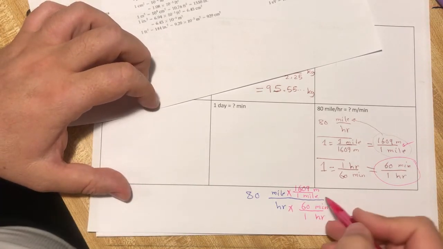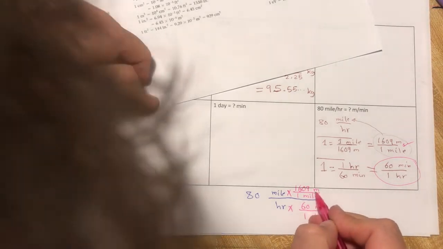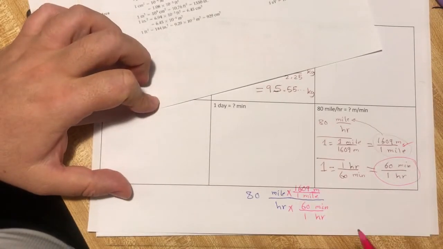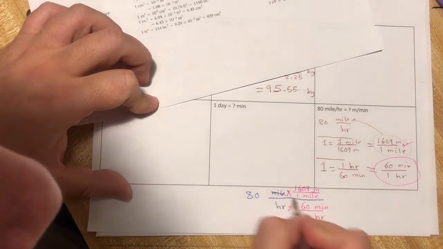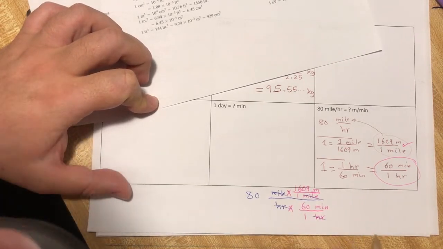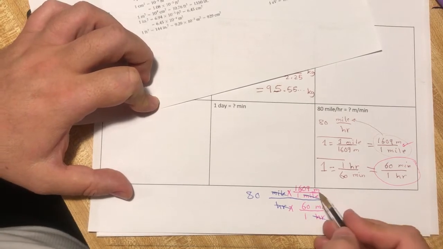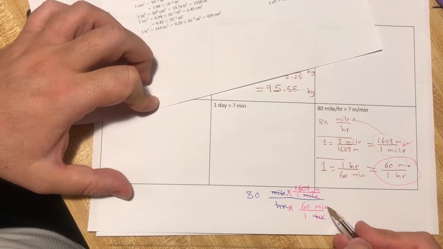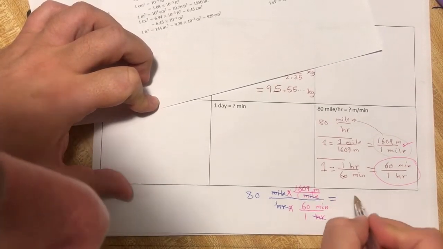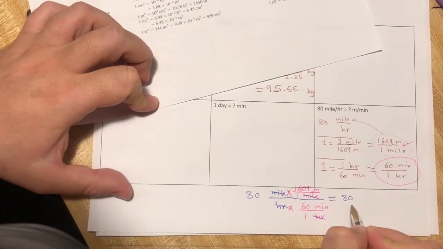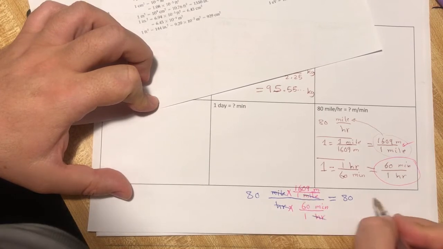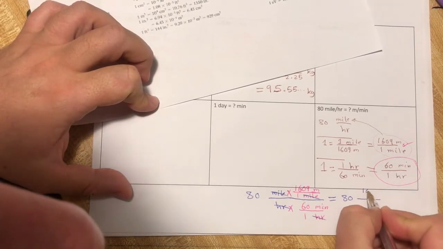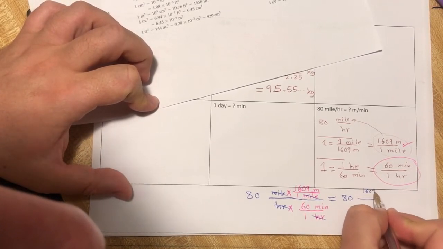Now I have 2 processes, one in the numerator and the second in the denominator. I will cancel miles with miles and hour with hour, and look what I have. I have meters per minute, and the numerical values, I have 80 and 1609.